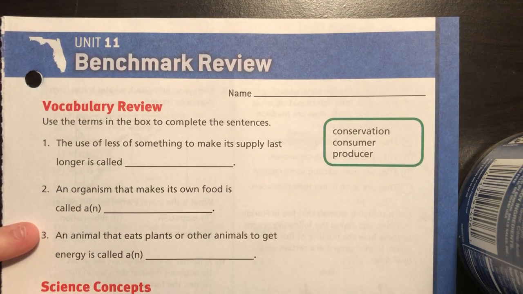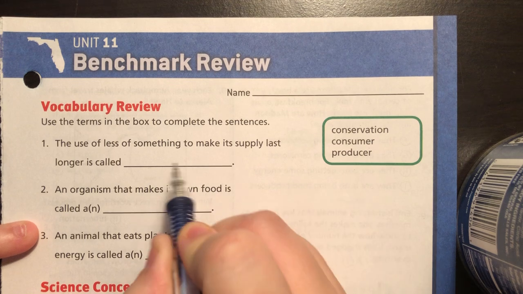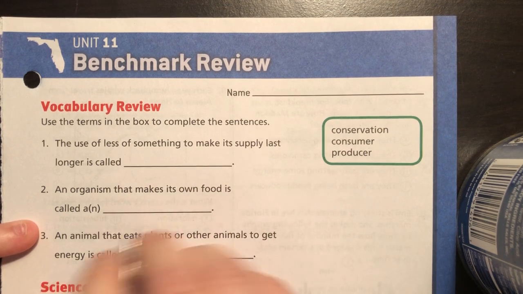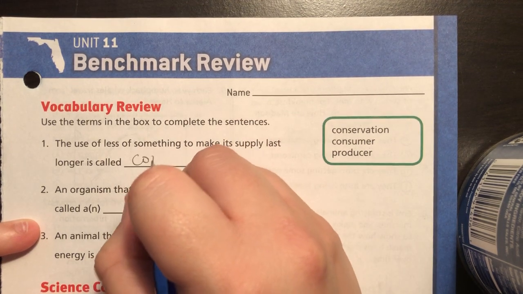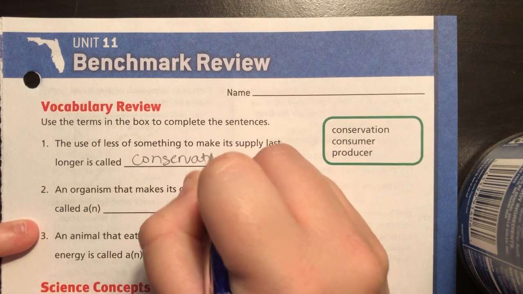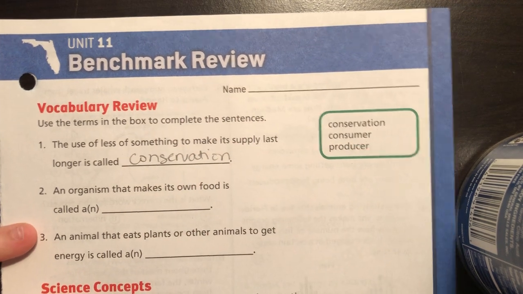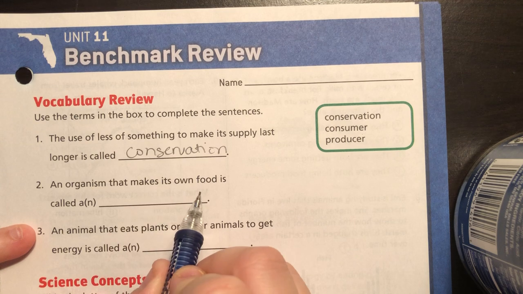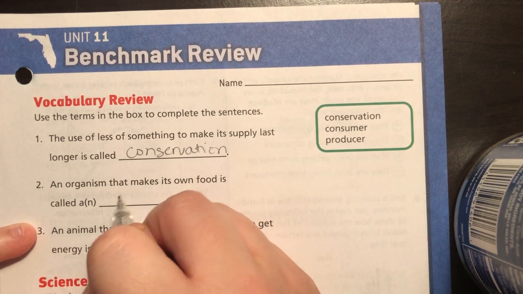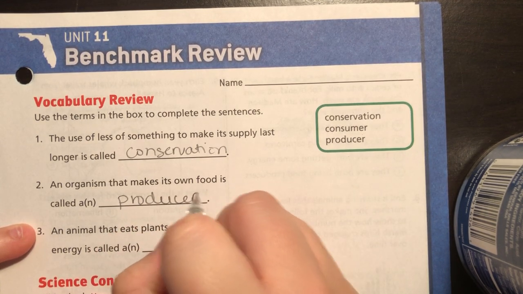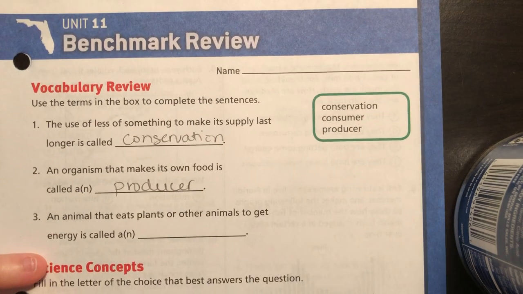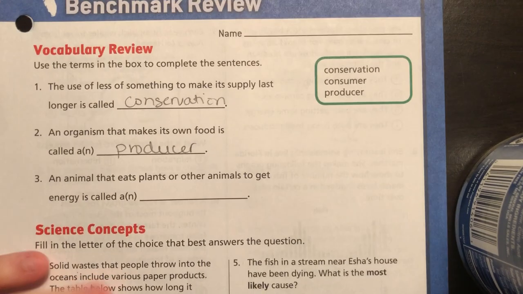Use the terms in the box to complete the sentences. The use of less of something to make its supply last longer is called conservation. For example, when we turn off the faucet when we brush our teeth to conserve water. An organism that makes its own food is called a producer. So plants are producers because they make their own food through photosynthesis.